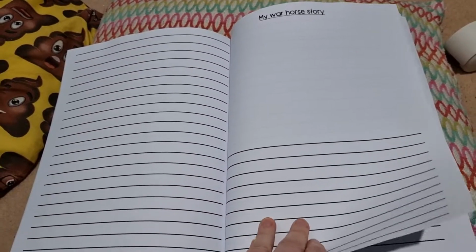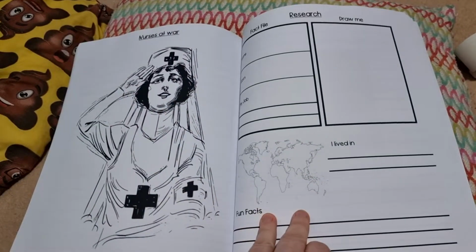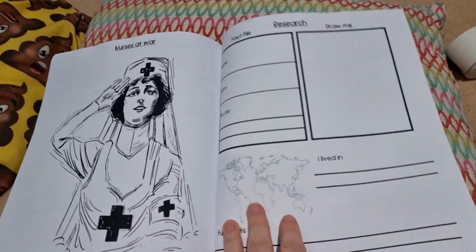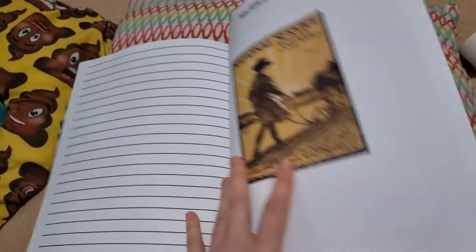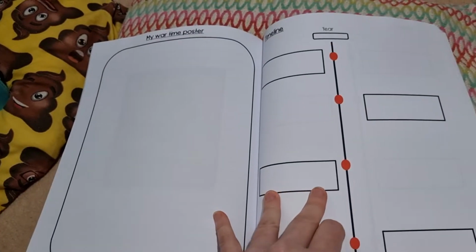my war horse story, after the war. There's another colouring page. We've got a research page for them to do some research on, someone you'd like to either assign them or someone they found really interesting. A wartime poster. They get to design their own wartime poster. And then we've got our timelines.